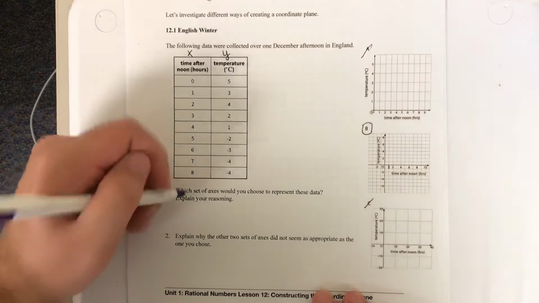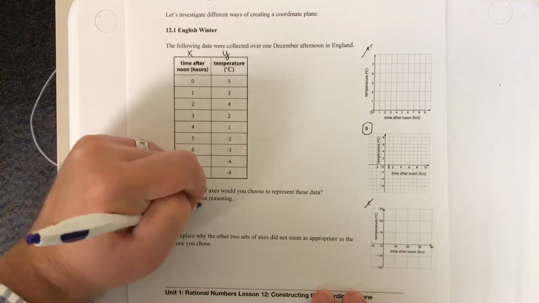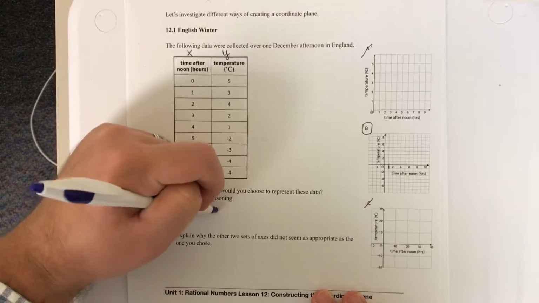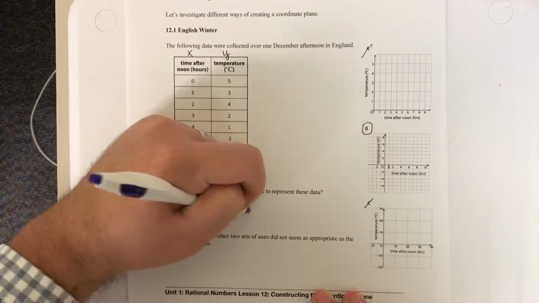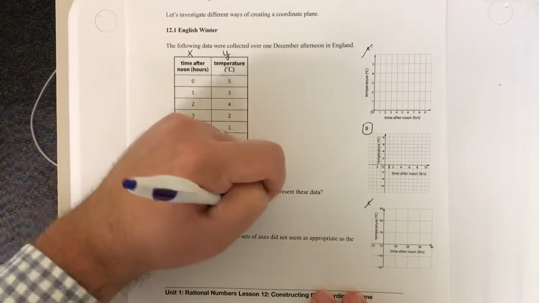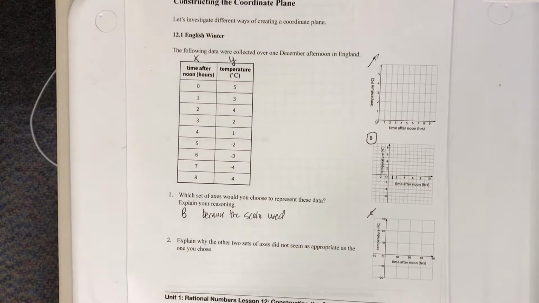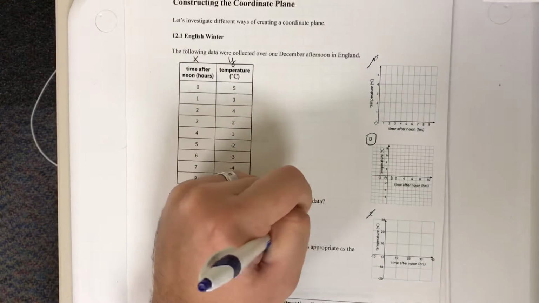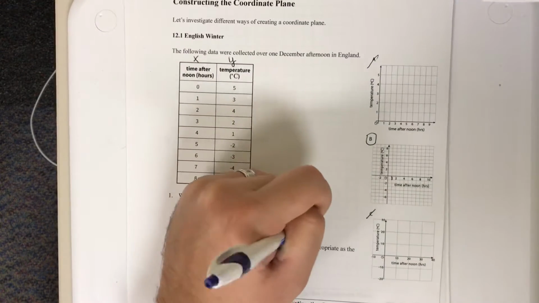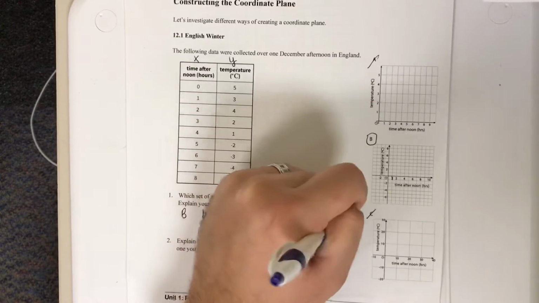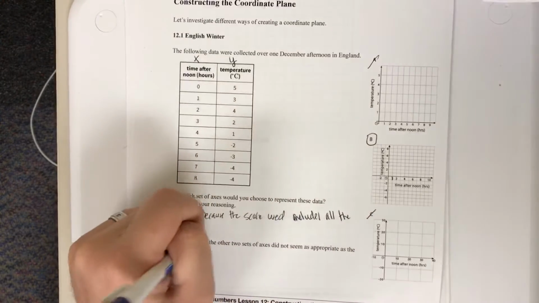So I would choose B because the scale used includes all the data points.